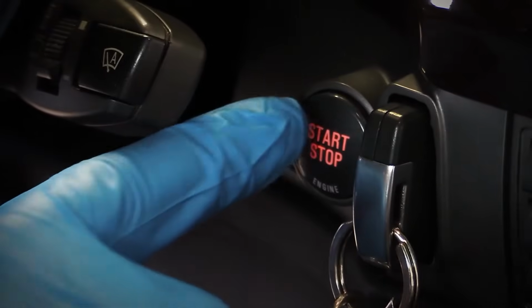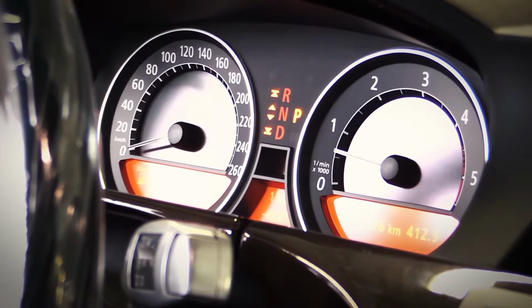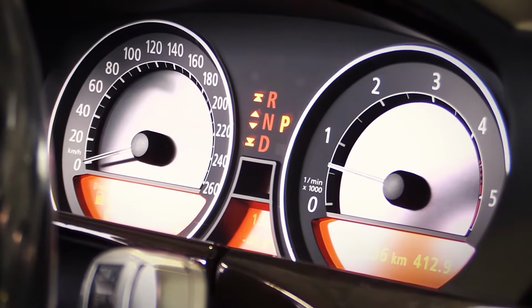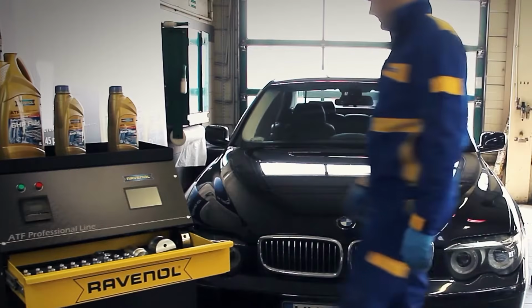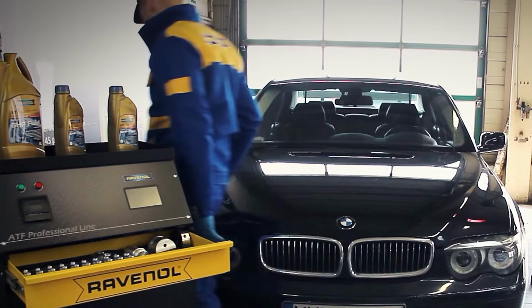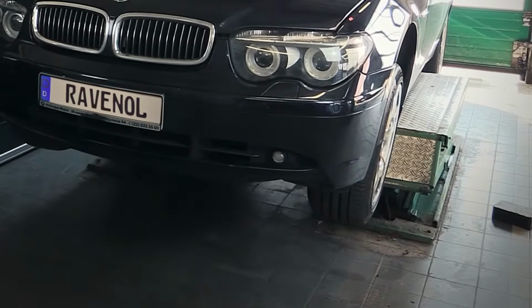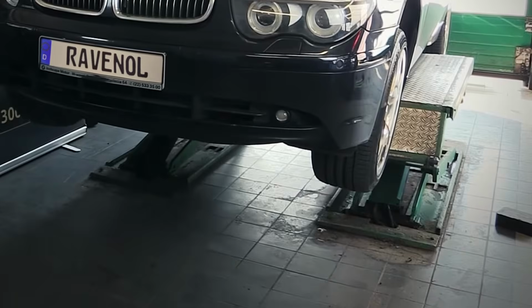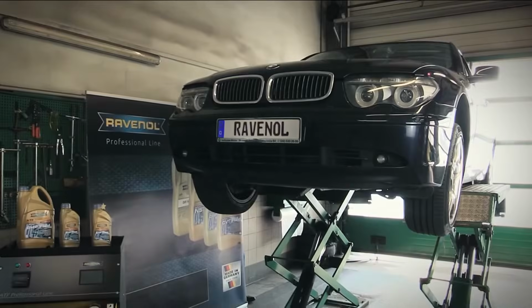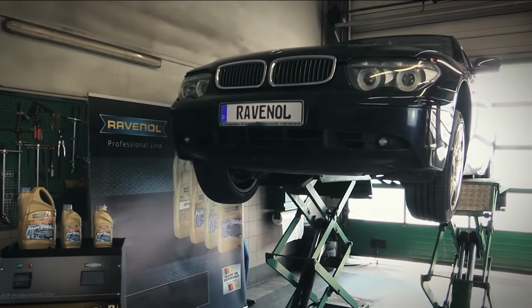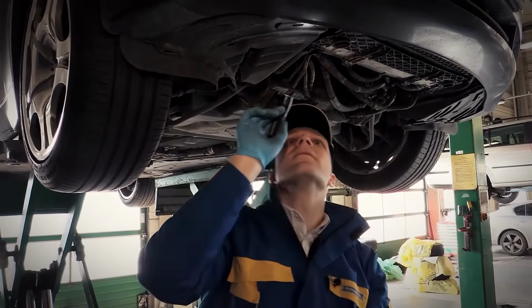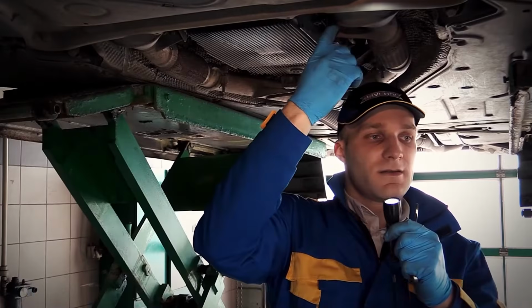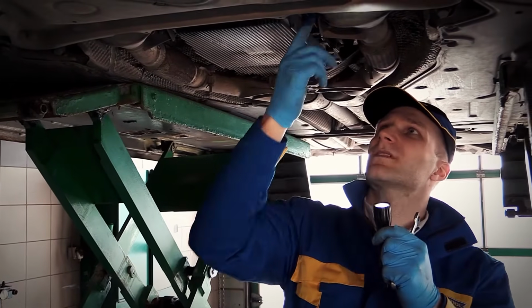To start the dynamic ATF transmission fluid exchange process, the ATF transmission fluid should have a minimum temperature of 20 degrees centigrade. This means that the flushing process can be efficiently and effectively carried out. Once the automatic transmission is warmed up, we connect the RAVENOL Dynamic Exchanger 2.0 to the automatic transmission's cooling system. The connection to the cooling system can be individually selected by the mechanic.